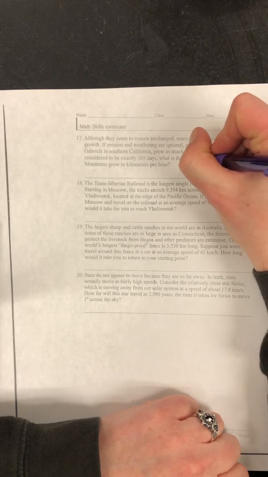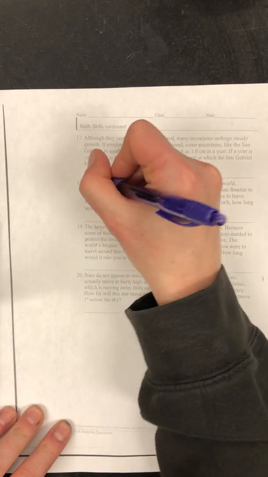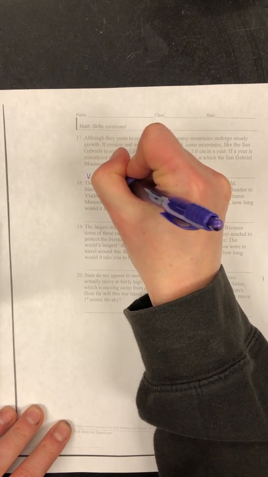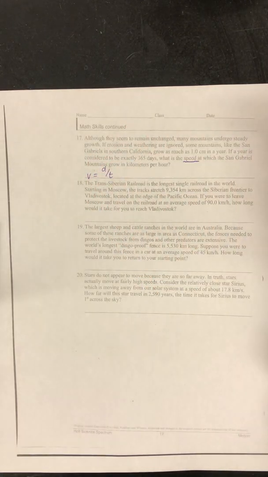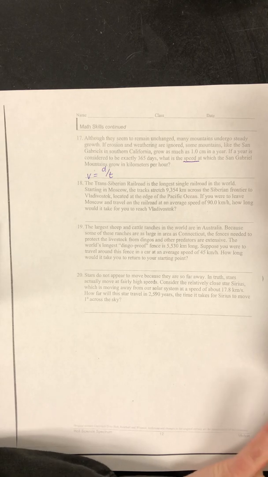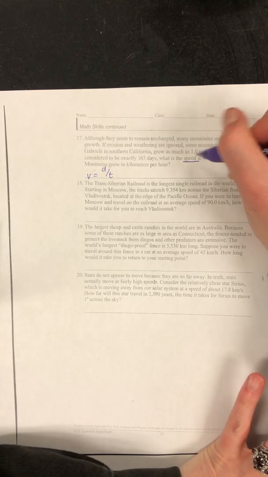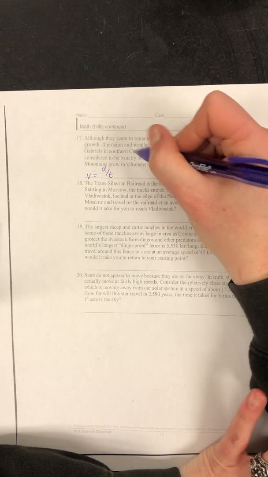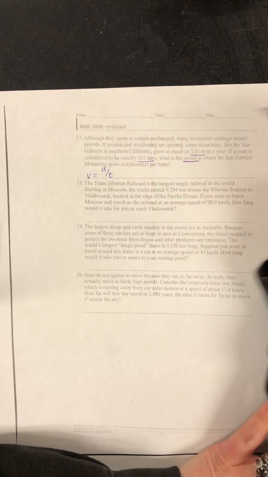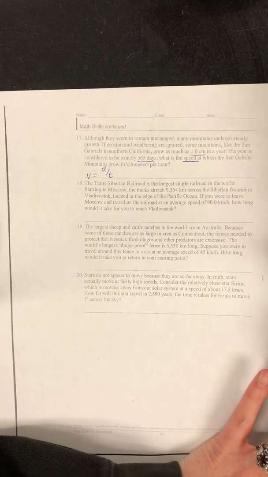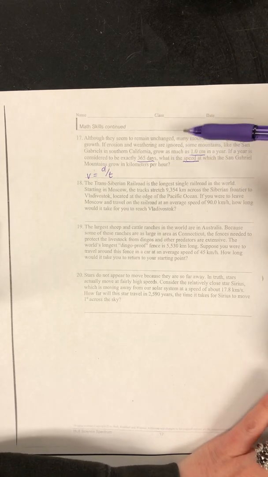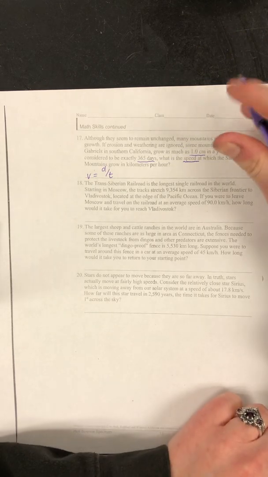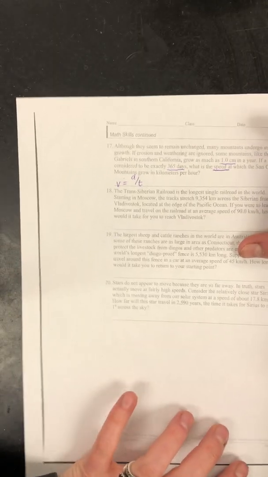what is the speed? So speed or velocity is distance over time. So it's giving you how much it grows. So that would be the distance, and the time is 365 days. But it's wanting it in kilometers per hour. First thing you're gonna have to do is change that 1 centimeter.